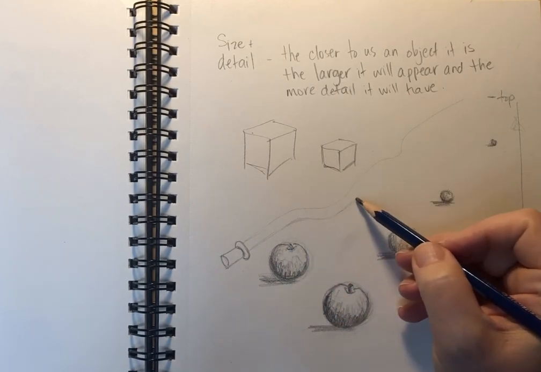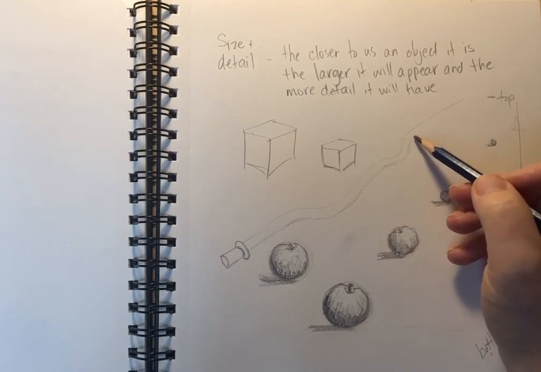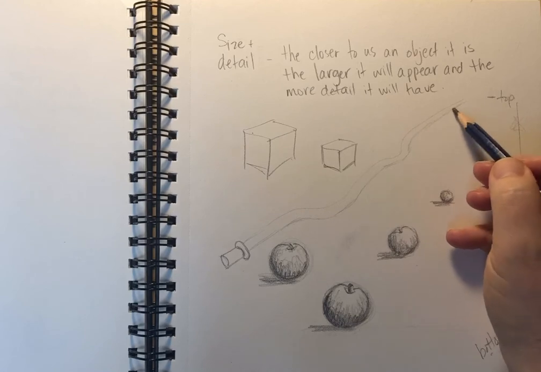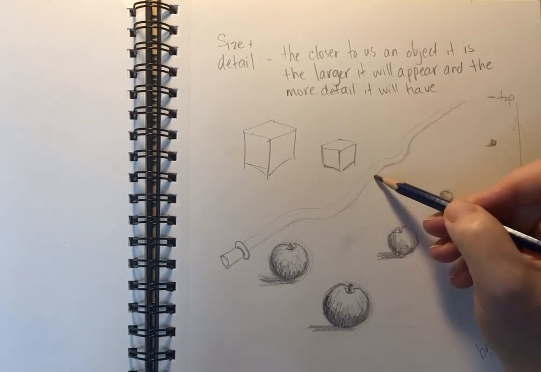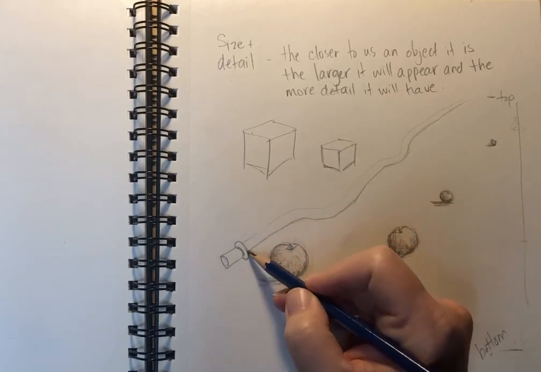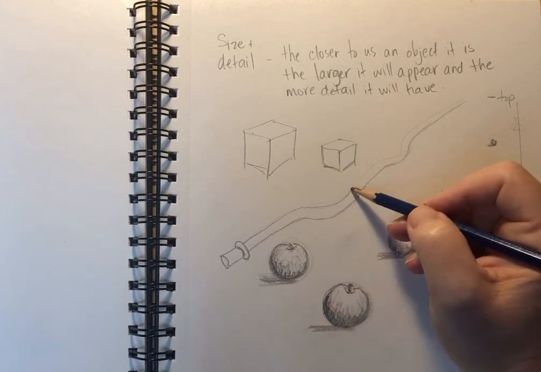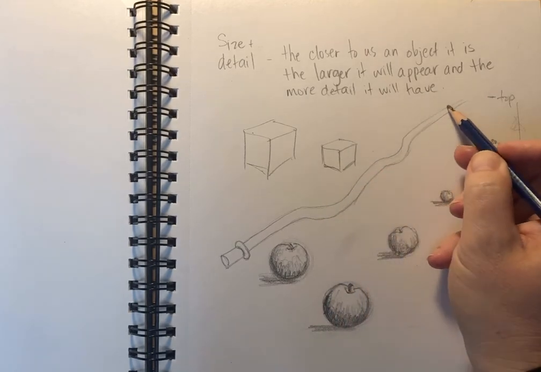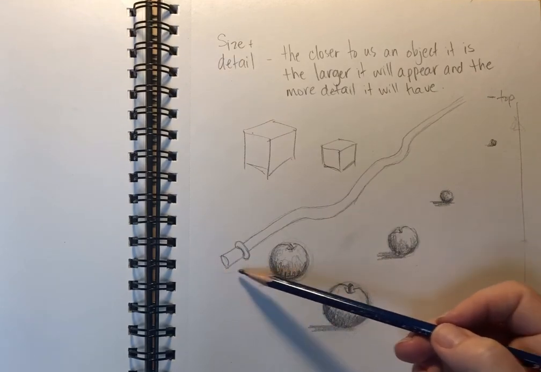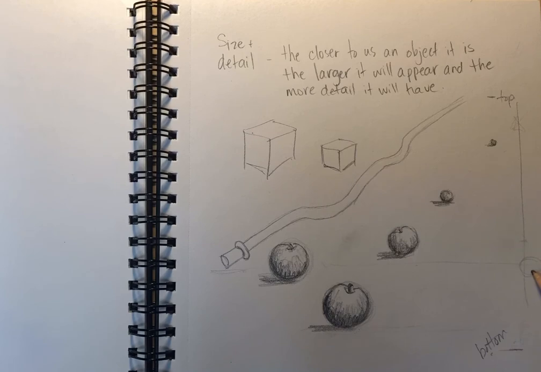And remember, as it's getting further away, it's getting closer to the top of our page, and it's also getting smaller. So see how it's still the same object, but even the same object can start getting smaller in size. And the part that we want closest is the lowest on our page, and the part that's going to be farthest away is definitely at the top of our page.